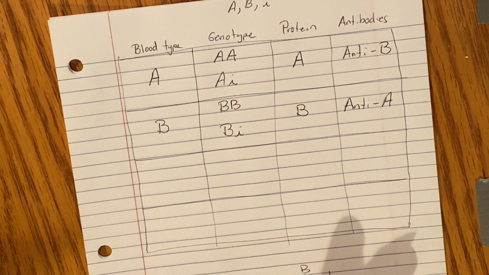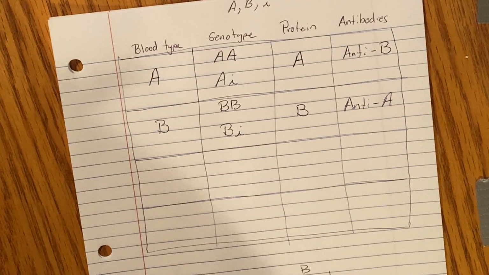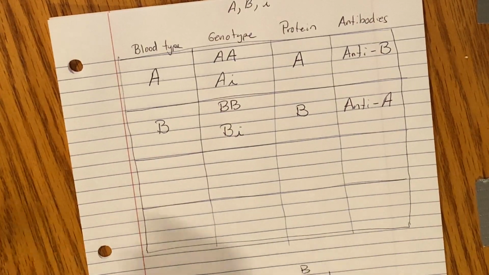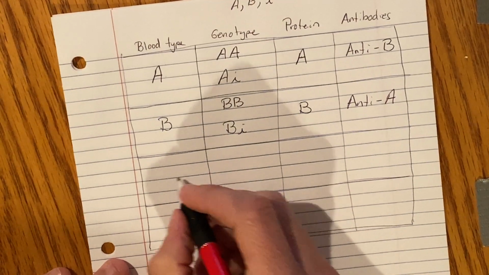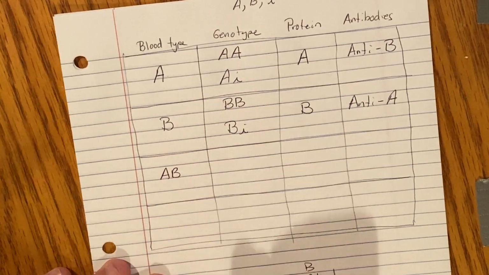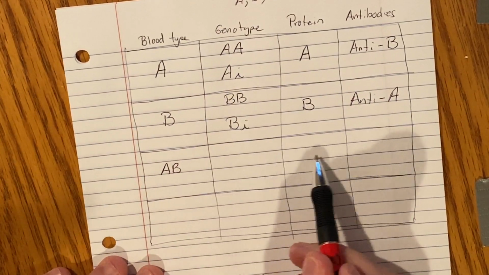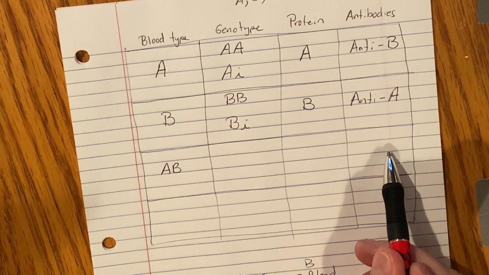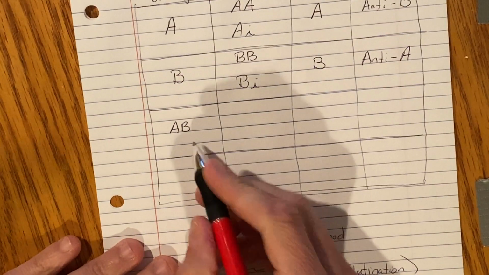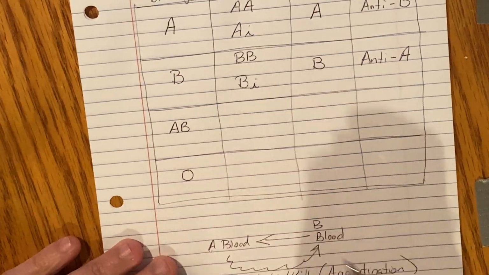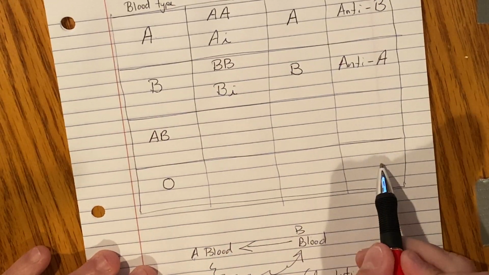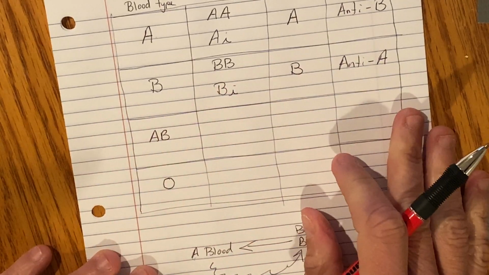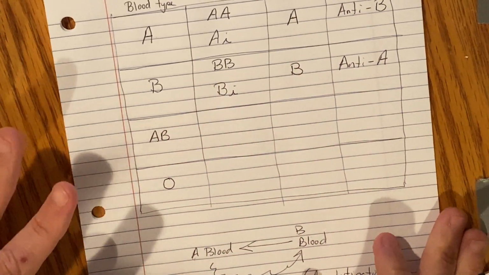I just want to see if you can figure it out. I'd really appreciate it if you do it by yourself so I know what you know. But you can work together. I mean, obviously, we're in the online version of school. So, the other blood types are A, B. I want you to figure out the genotypes, the proteins, and the antibodies. And then the last one is O. So I want you to figure out the genotype, the proteins, and the antibodies. Some of you are going to see this, some of you won't. It's okay. I want you to do the best you can.